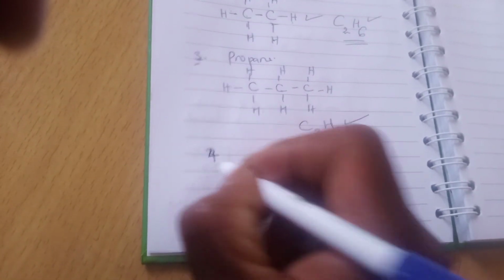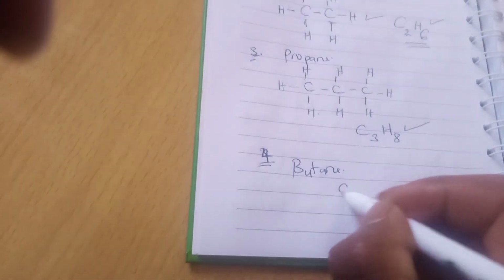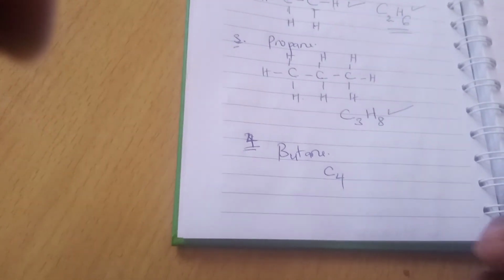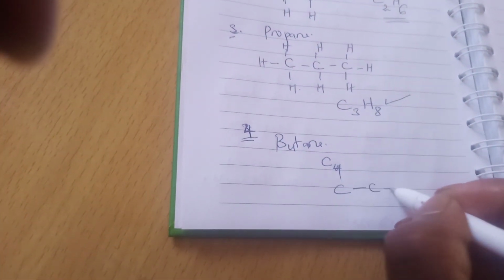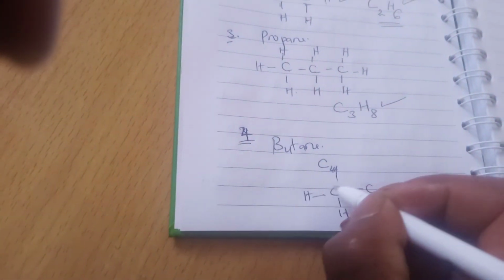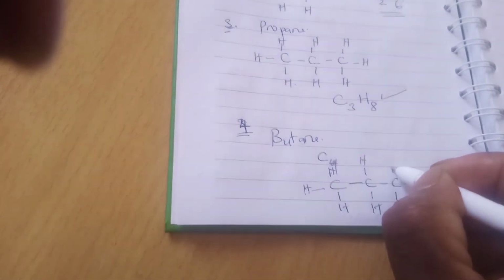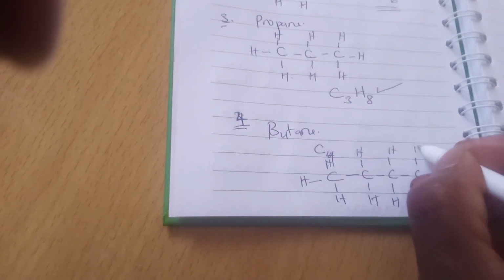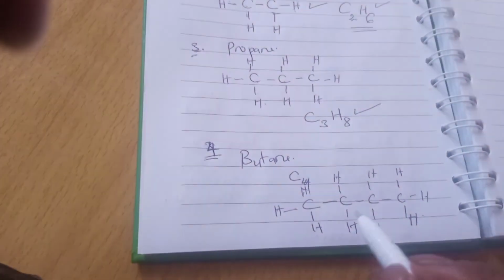Number 4, we have butane. Butane is number 4, so it has 4 carbons, and each carbon is bonded to hydrogen by a single bond.